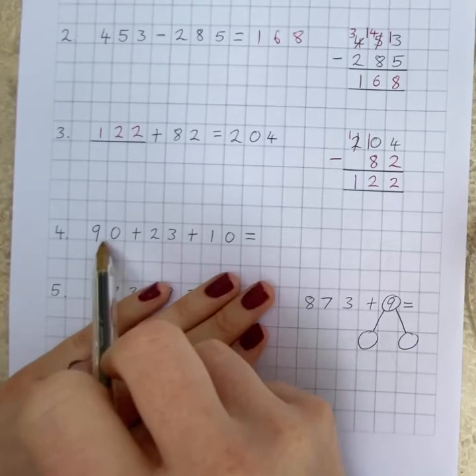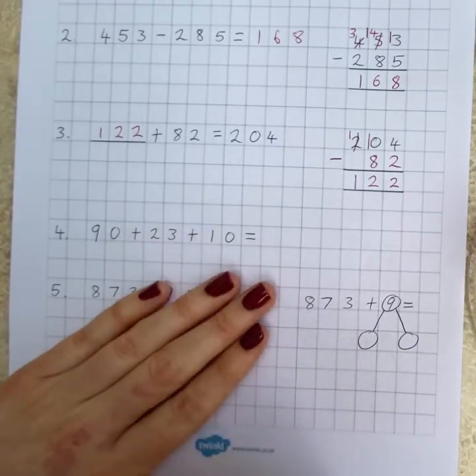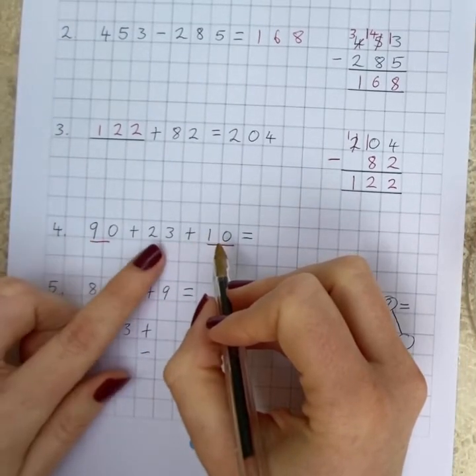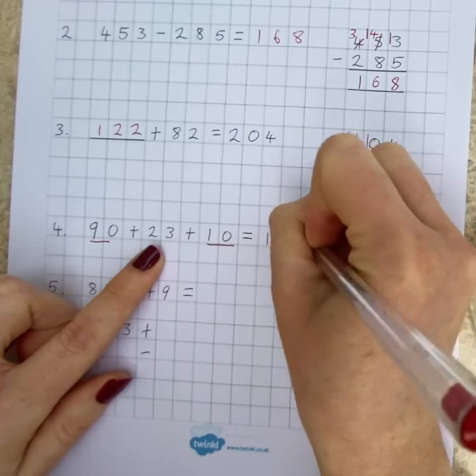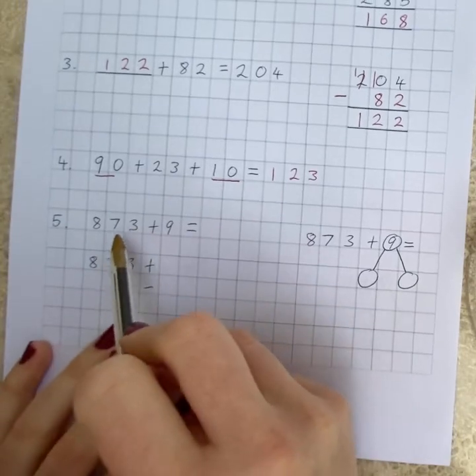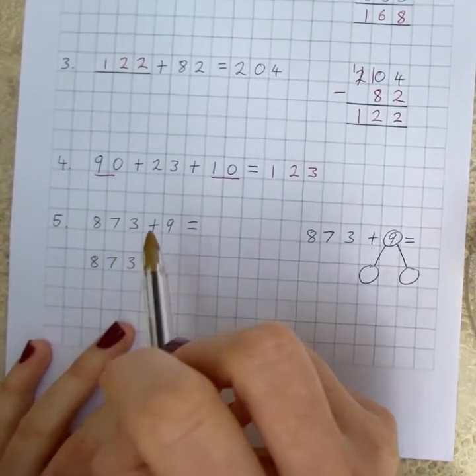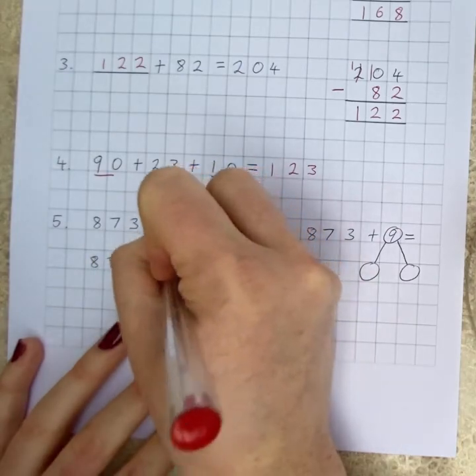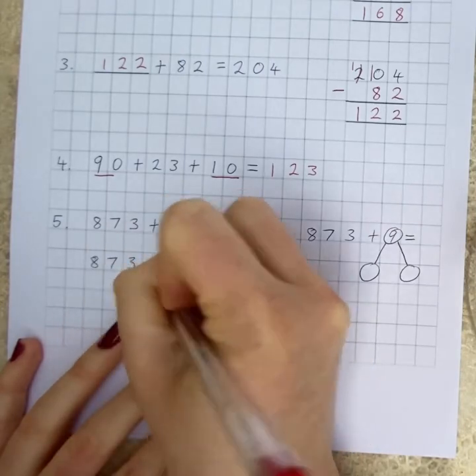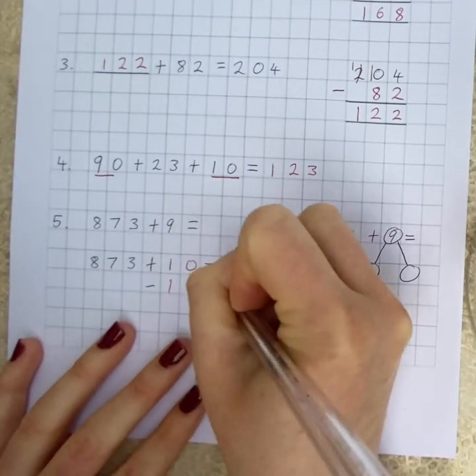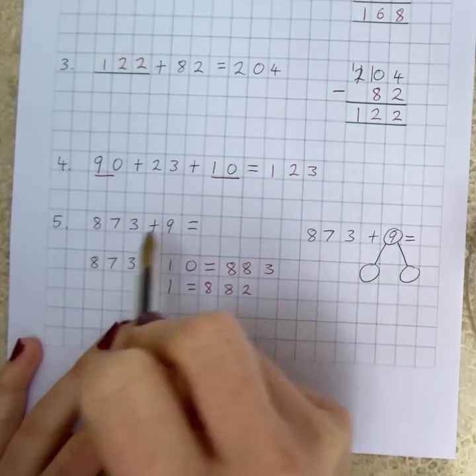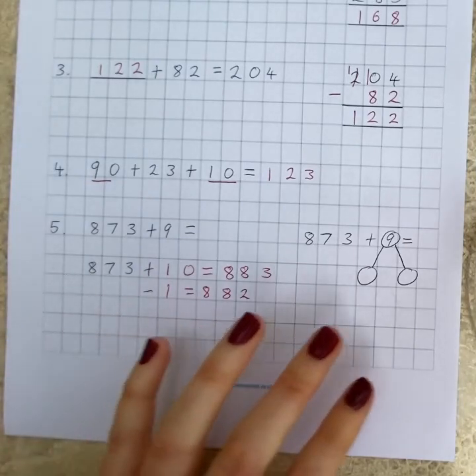Number 4, 90 add 23 add 10. So complements to 100, 90 and 10 make 100. Add on the 23 equals 123. Lastly, number 5, 873 plus 9. So let's round and say 873 plus 10 equals 883. Minus 1 equals 882. Next week, we'll do a slightly different version of this question because we've practiced this one a lot now.